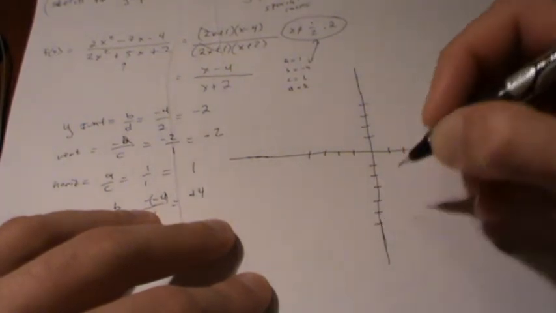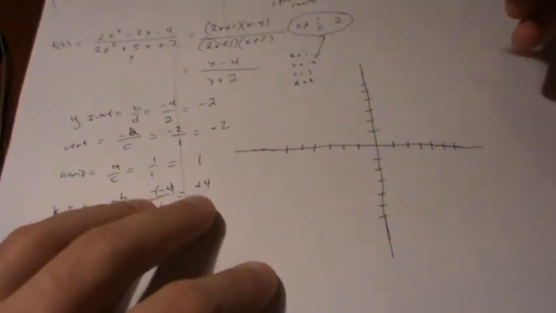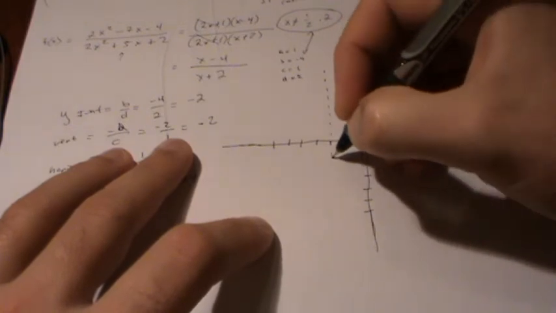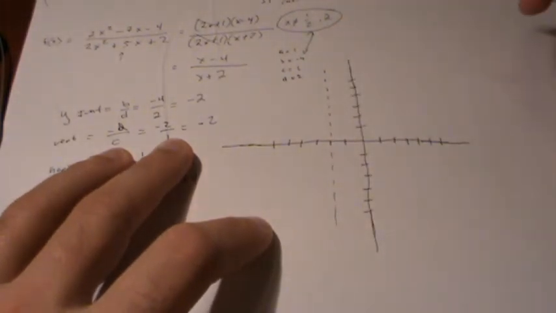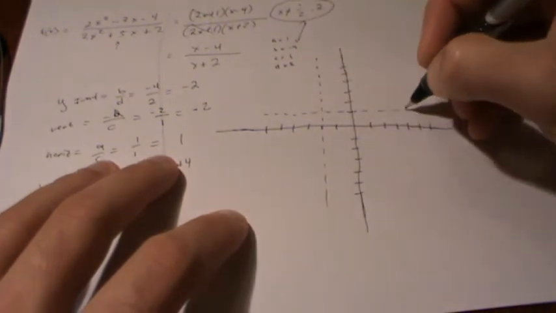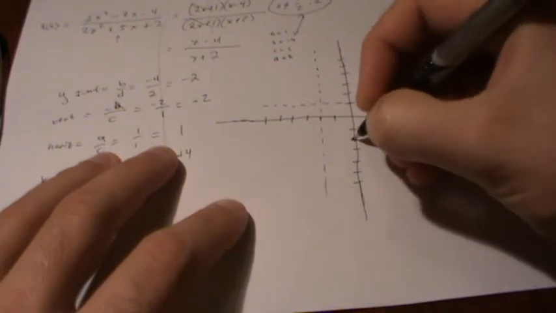We'll go a little extra here. Okay. So I got a vertical asymptote at negative 2. I've got a horizontal asymptote at 1. An x-intercept at 4 and a y-intercept at negative 2.